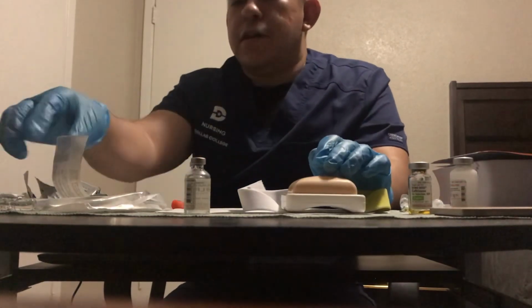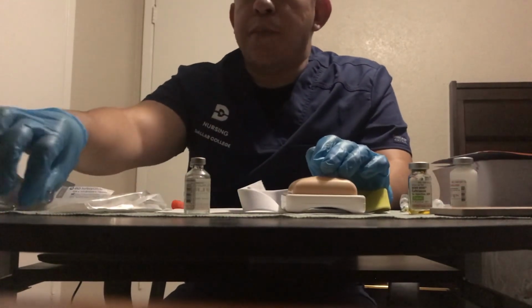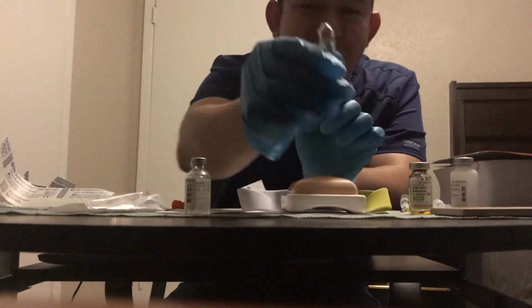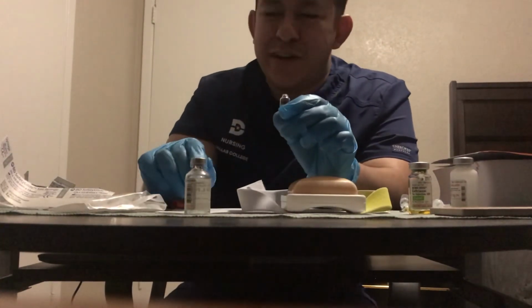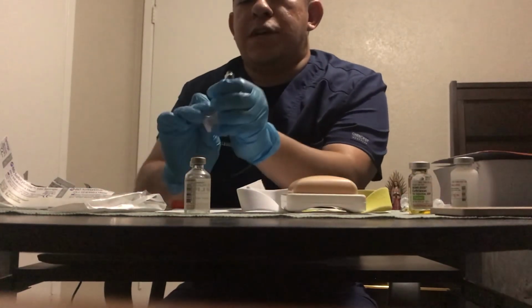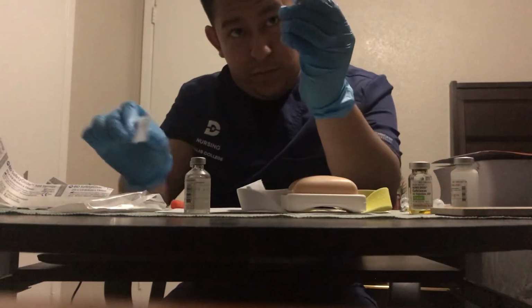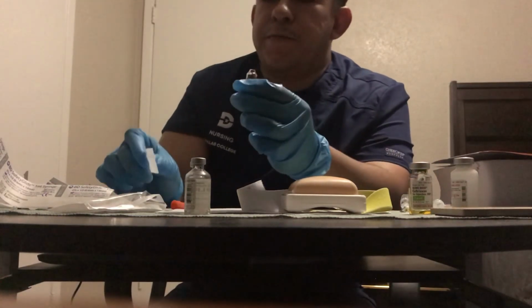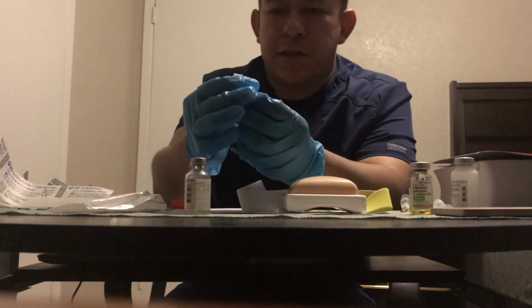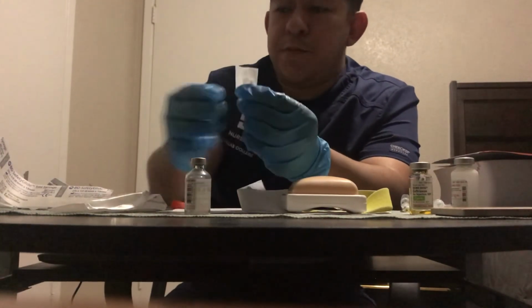And lastly, for an ampule, unfortunately I've already broken this one. It's the only one I have though. But when you open an ampule, what you want to do is make sure you have enough fluid, and you would simply grab an alcohol wipe, clean the ampule, and then grab the tip.